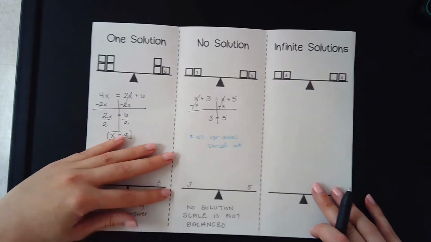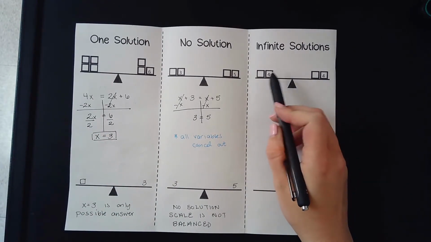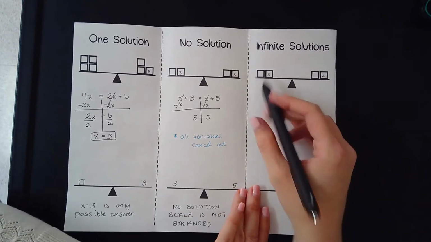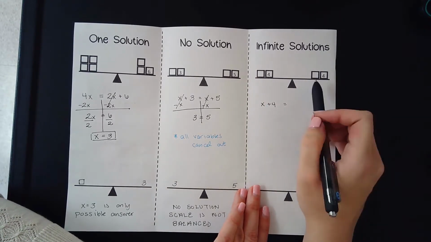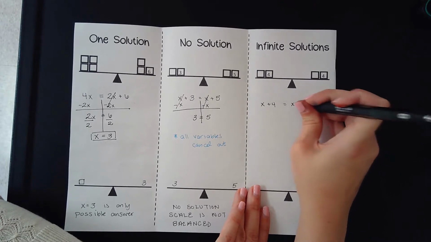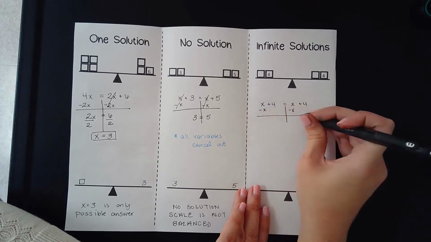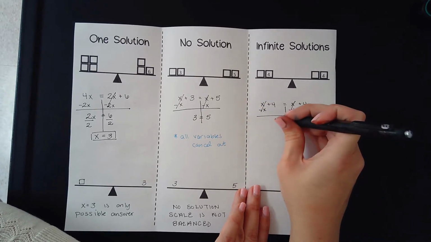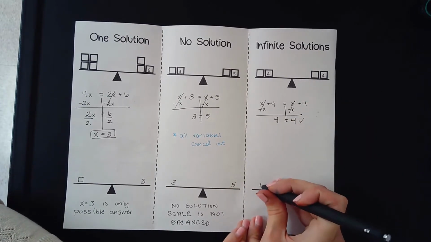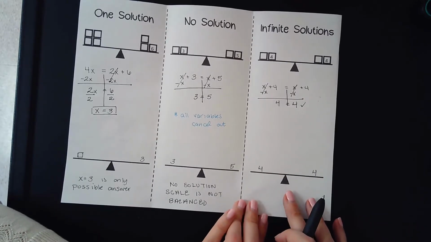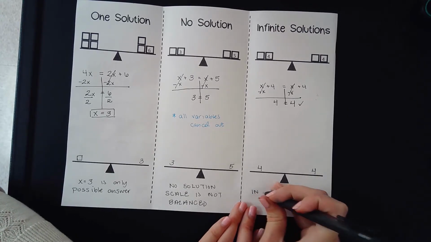In our last scenario, we're looking at infinite solutions. That means whatever number I put in the box is always going to work. So for this equation, I've got the box and 4 on this side, so that would be x plus 4. On the other side, we've got the same thing, x plus 4. Algebraically, when we cancel out an x, they both cancel out, and we are left with 4 equals 4. This is totally true. 4 definitely equals 4. So in this scenario, our equation is always balanced, so we have infinite solutions.